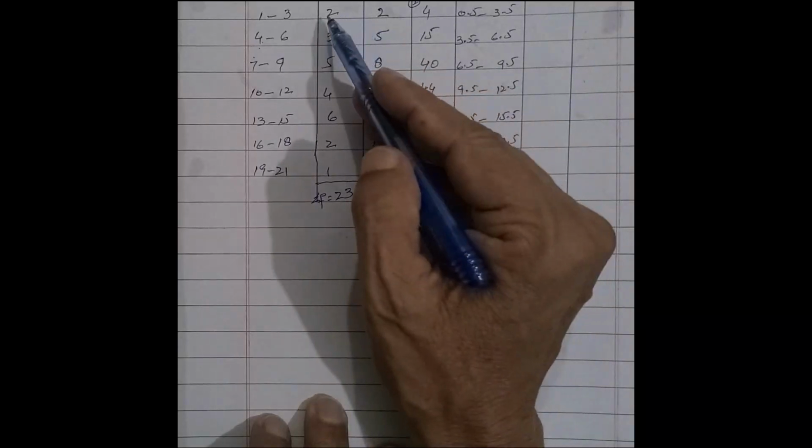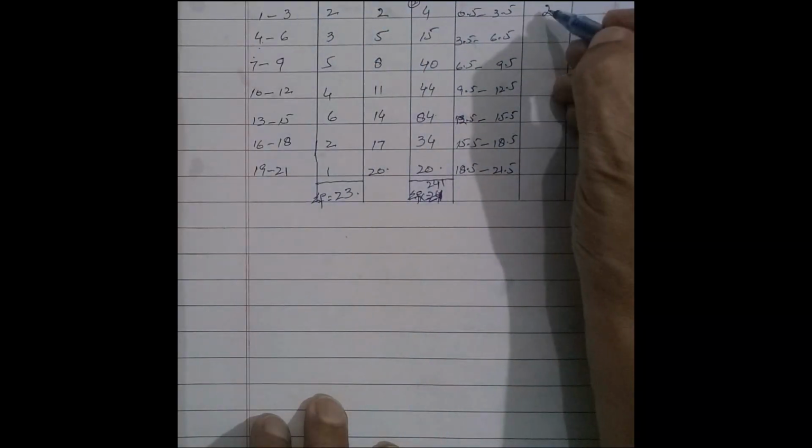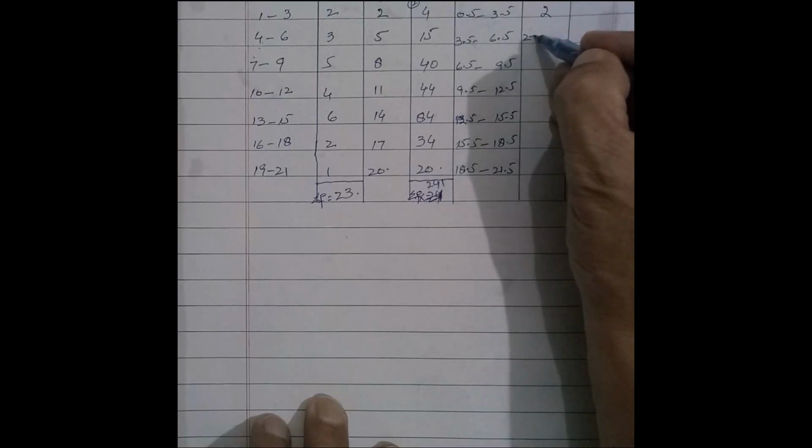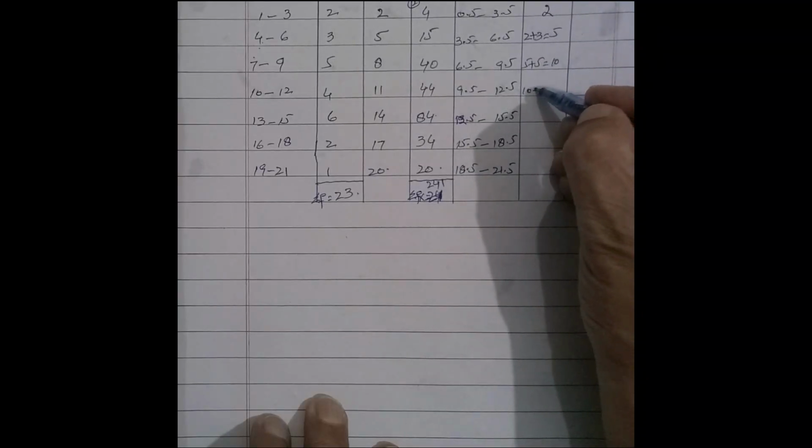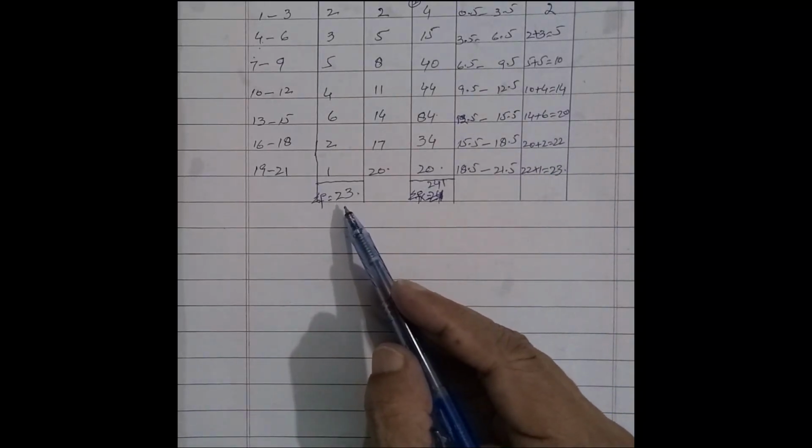And at the end, we find cumulative frequency. We know that the cumulative frequency is first f, which is 2. Then 2 is added to 3. 2 plus 3 is equal to 5. And next, 5 plus 5 is equal to 10. Then 10 plus 4 is equal to 14. Next, 14 plus 6 is equal to 20. And then 20 plus 2 is equal to 22. And 22 plus 1 is equal to 23, which is the same as summation f.